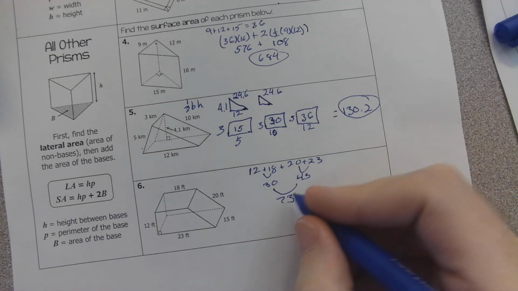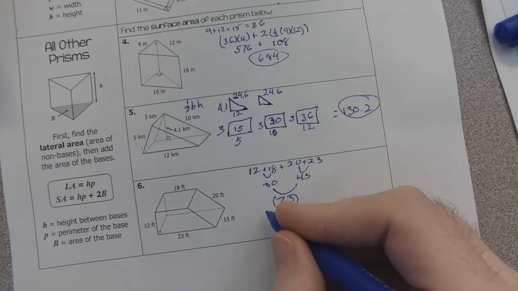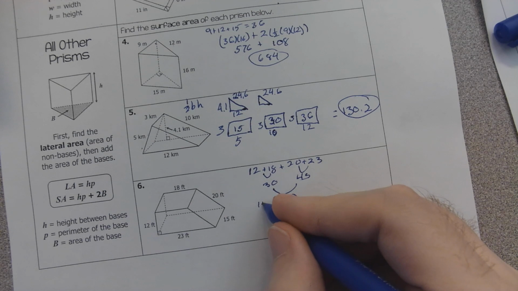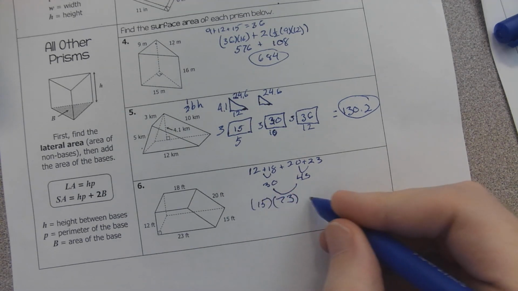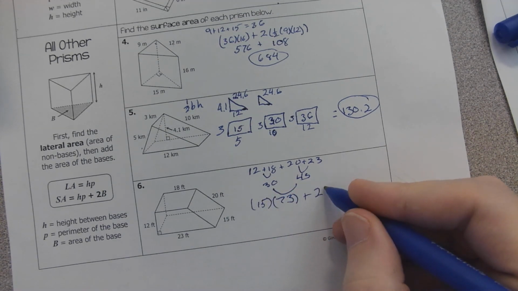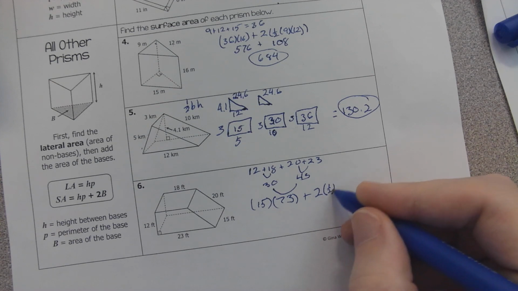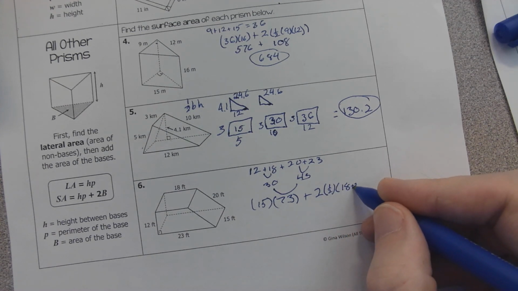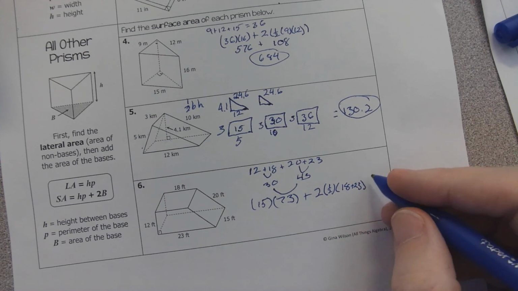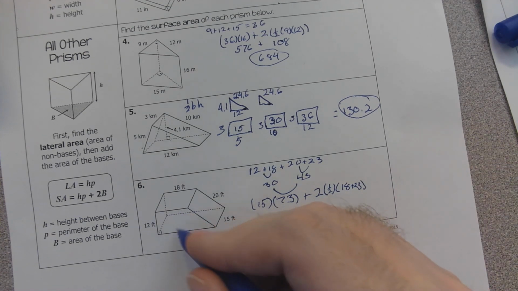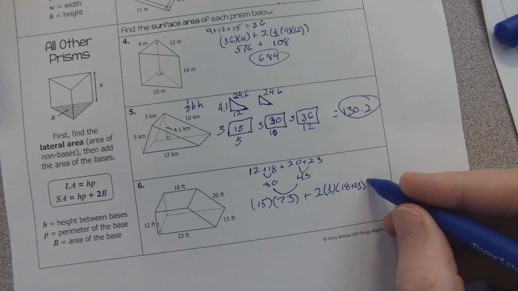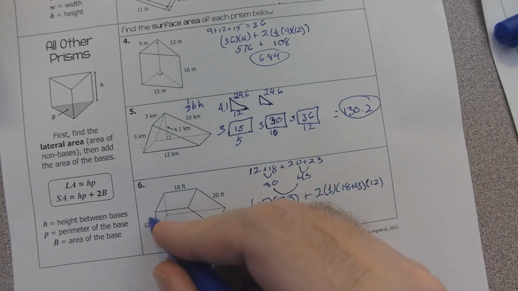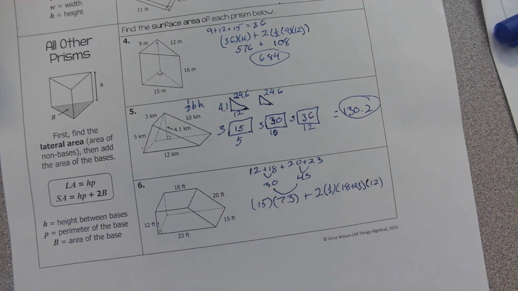Now the height of the prism is 15 plus 2 times 1/2 times 18 plus 23, and the height is 12 because that's the top to the bottom.